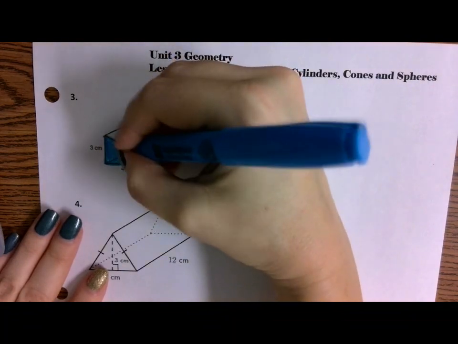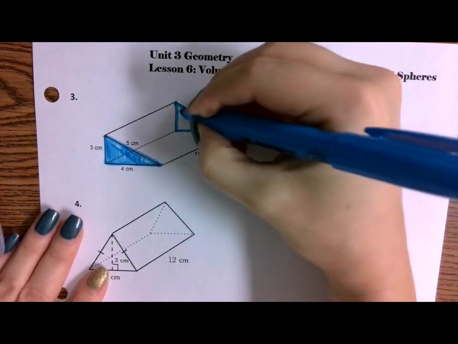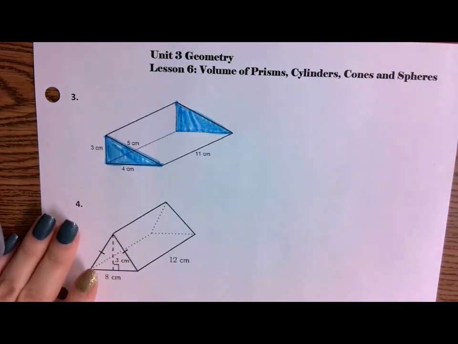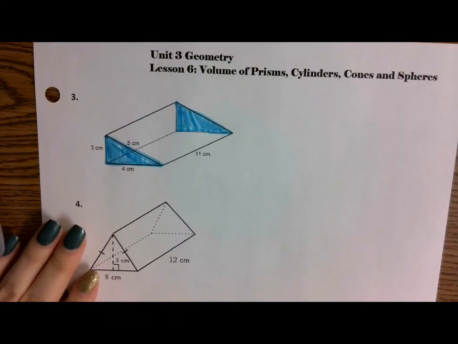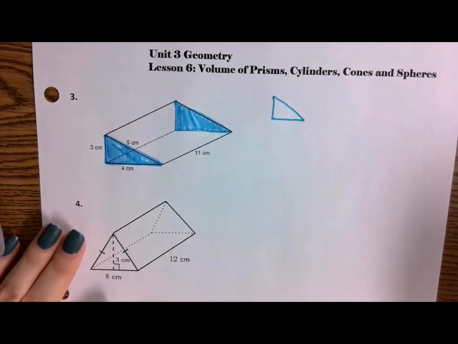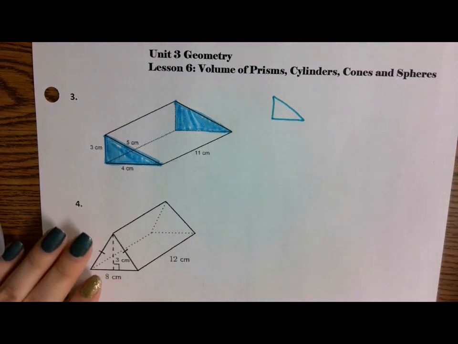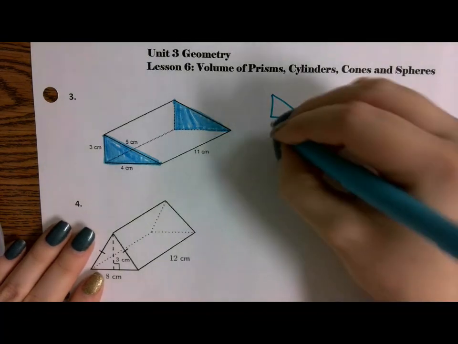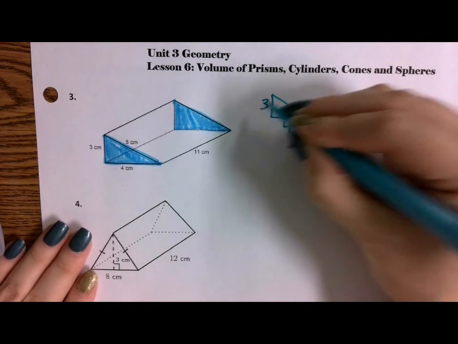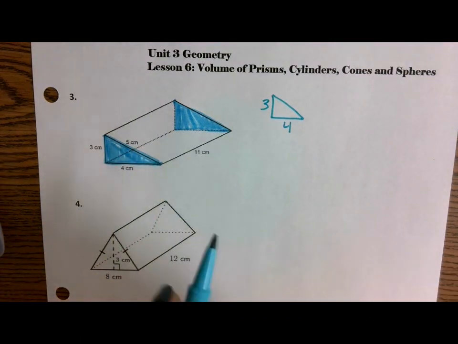So for our triangular prisms, again, you're identifying your base shape. So we have a triangle in the front, and then we've got a triangle in the back. Now remember, for the area of a triangle, we only need the base and the height. So what is the base of the triangle? 4. What is the height of the triangle? 3. Okay, that 5 centimeters, that's just what we would call a hypotenuse.